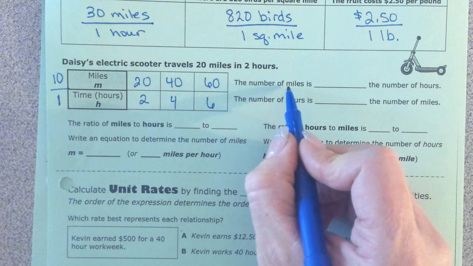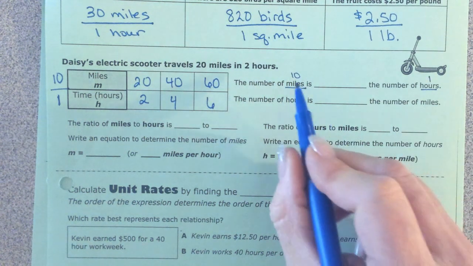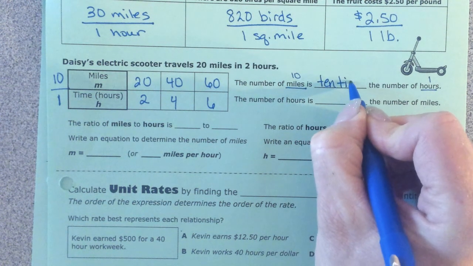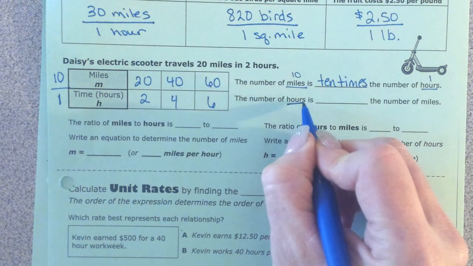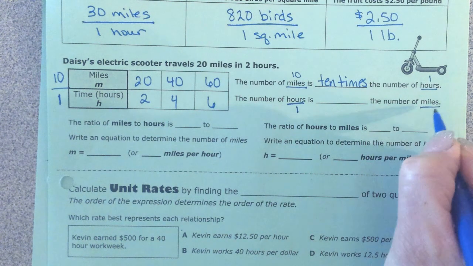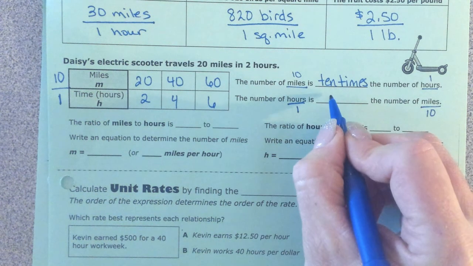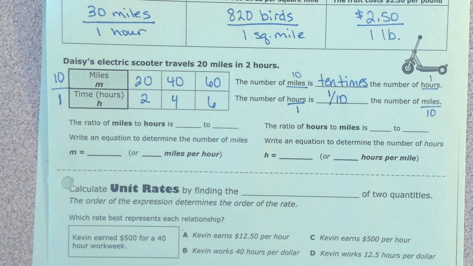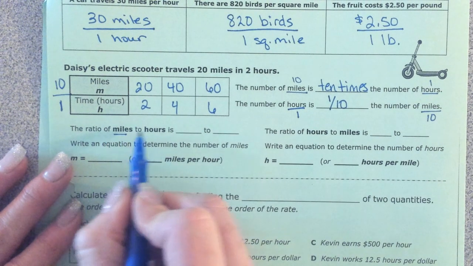So how do the number of miles, let's call them 10, compare to the number of hours, 1? Well, 10 is bigger. How many times? 10 times bigger. So we say the miles is 10 times that number of hours. Then reverse it. The number of hours, 1, is what compared to the miles, 10? Well, it's smaller. It's 10 times smaller, and the way we say that is divide by 10, or we could say 1/10. You can write the word or the fraction. Either way is fine.